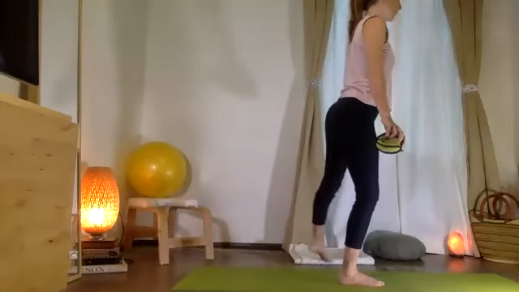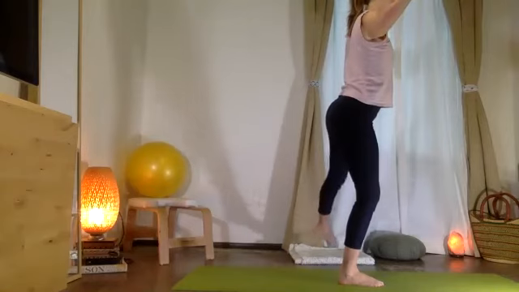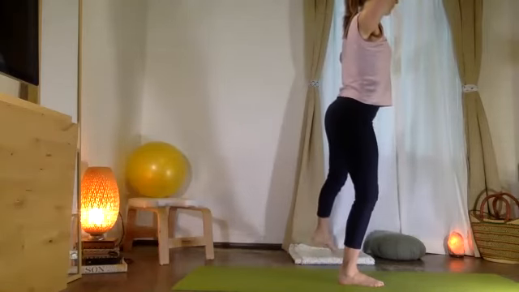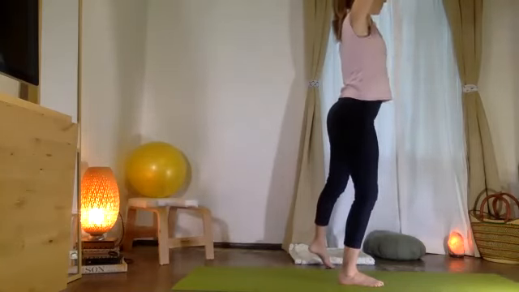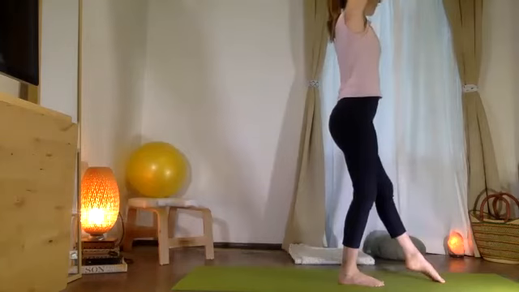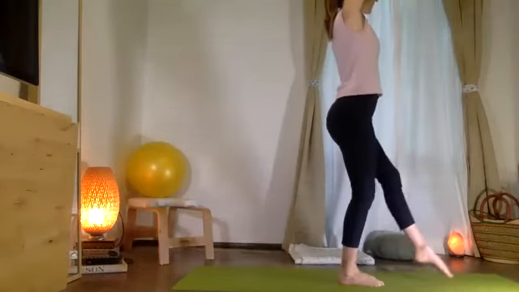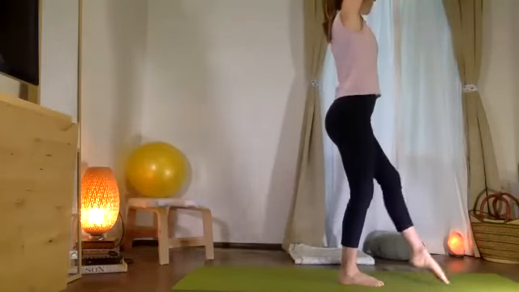Good. Pause. The leg to the side. You could reach your weights to the side also. Down and up. 10, 9, 8, 7, 6, 5, 4, 3, 2, 1. Good. Arms overhead. Leg out in front. Down and up. 10, 9, 8, 7, 6, 5, 4, 3, and 2, and 1.